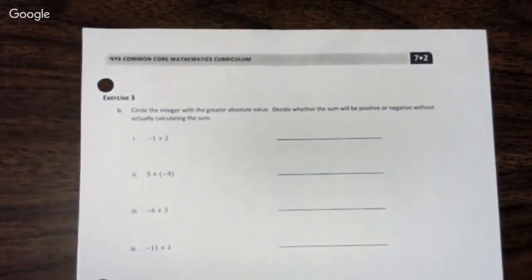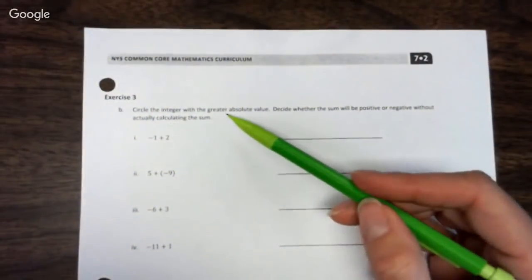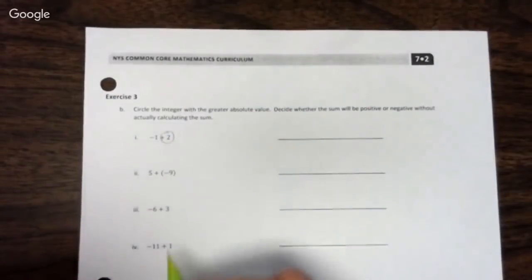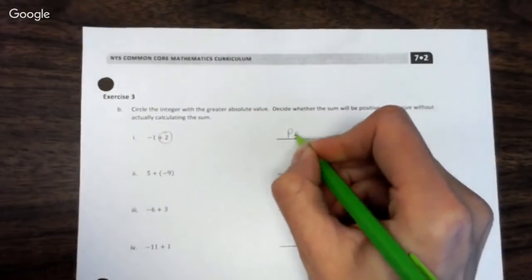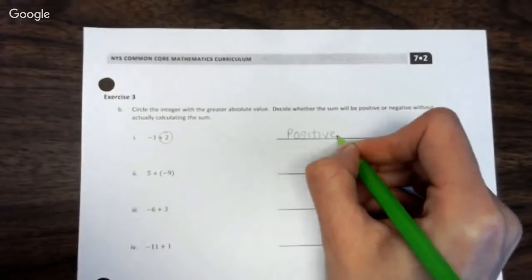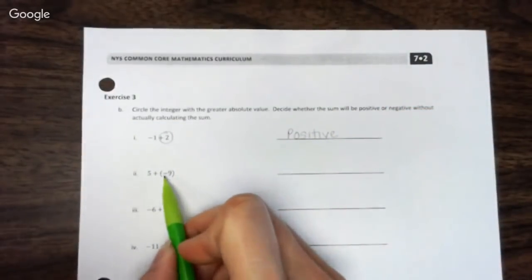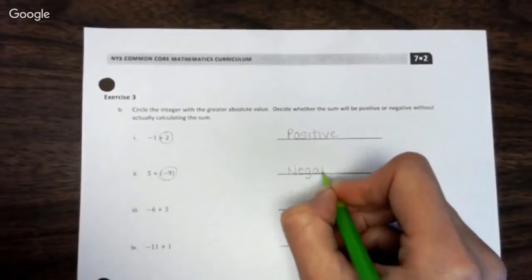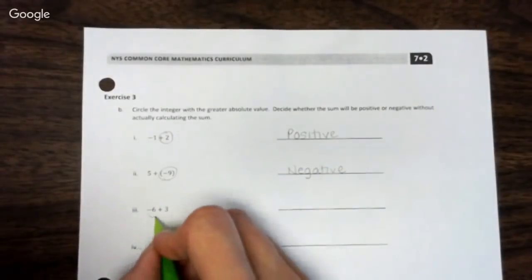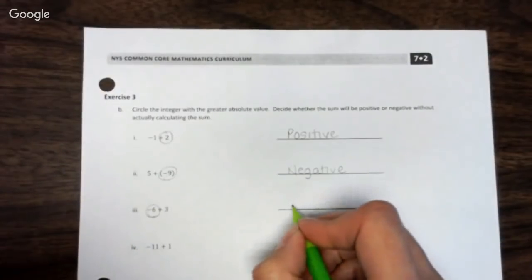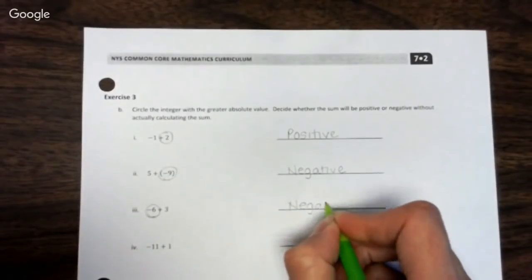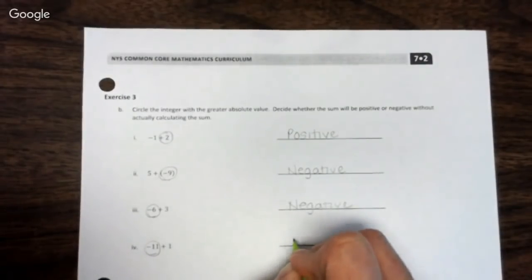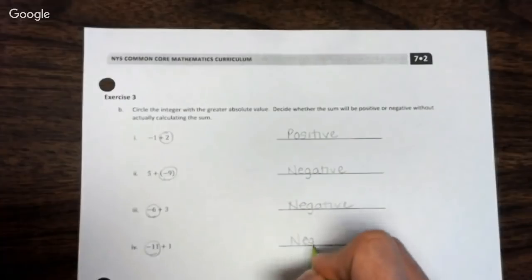All right, exercise 3. We're going to circle the integer with the greatest absolute value. So 2 is the largest one, which means that the sum is going to be positive. For 5 and 9, the absolute value of 9 is the largest, which is a negative number, so our answer would be negative. Negative 6 is larger than 3, so our sum would be negative. And negative 11 is larger than 1, which would be a negative answer as well.